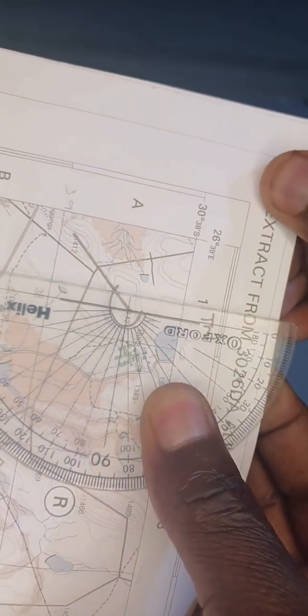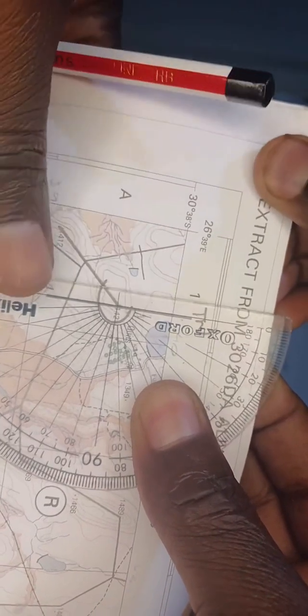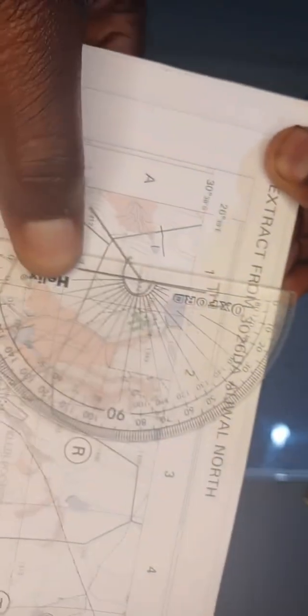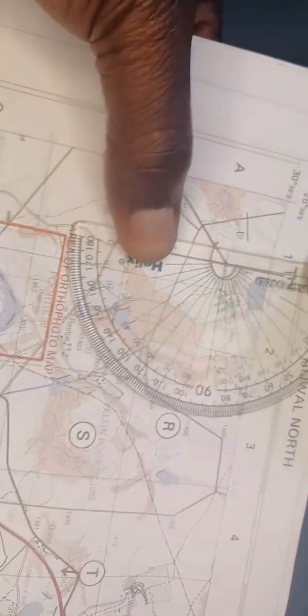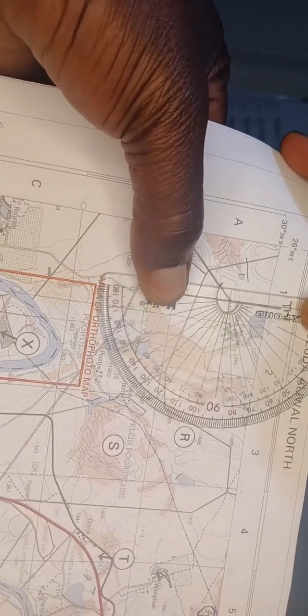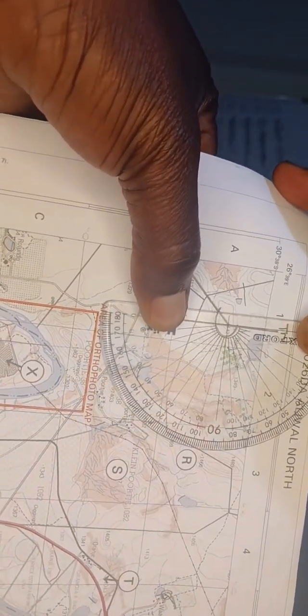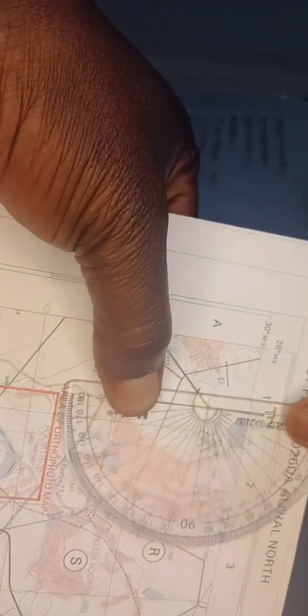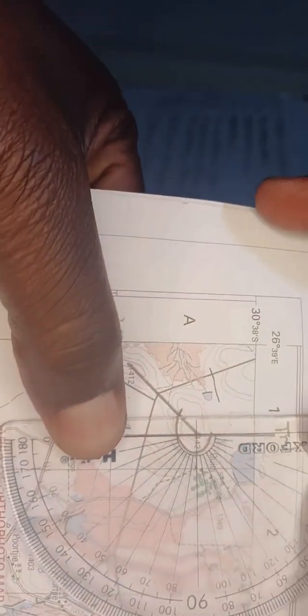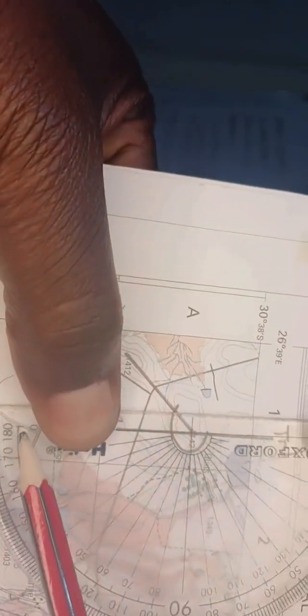Can you see the straight line is giving me 180? I'm measuring from here, from the true north 0 up until 180. It's a straight line, so it means I'm going to get 180. Let me write it somewhere.